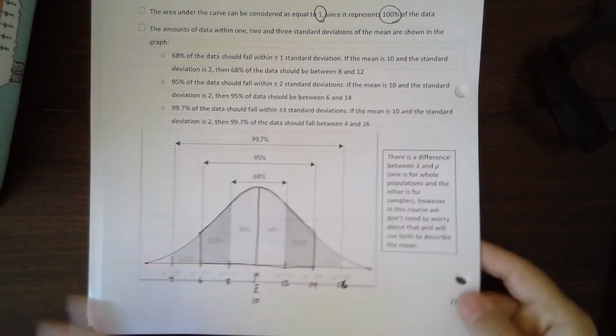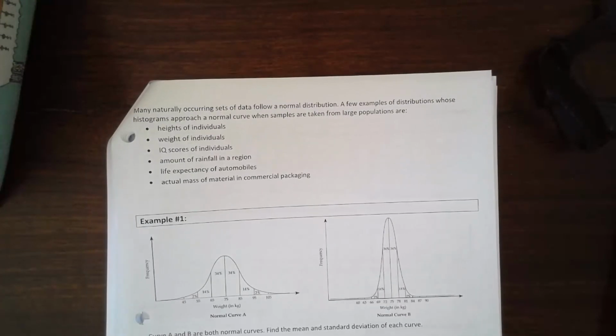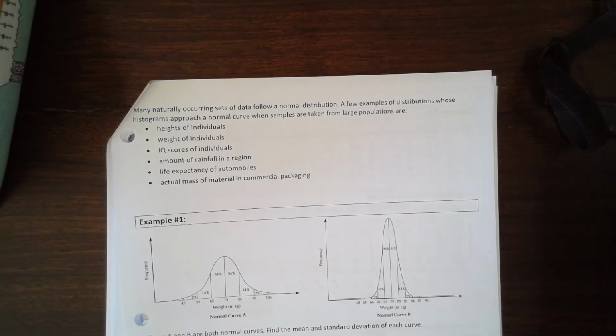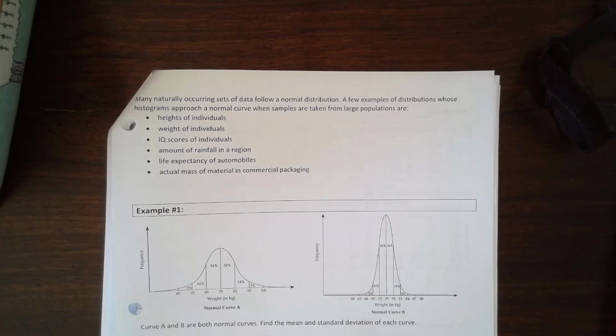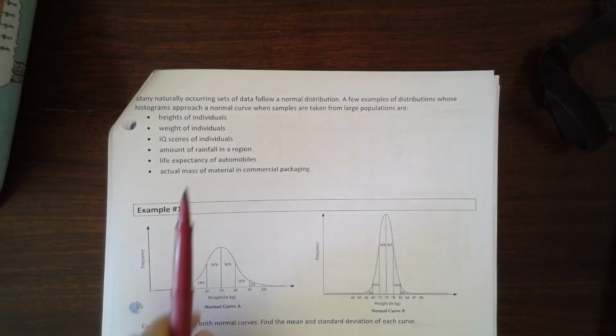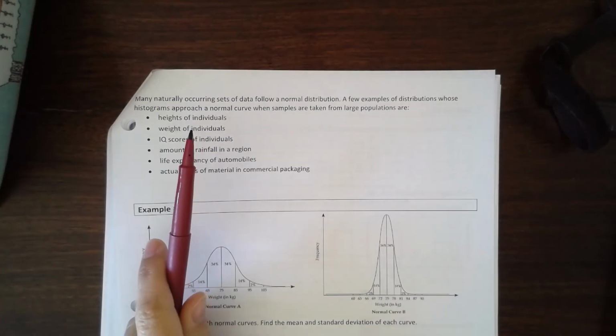Okay, so what does this mean? Well, how can we answer some questions? First, actually, let's take a second and see where we see this. This pattern in data shows up often enough that we call it normal, right? And we see it all the time, in natural situations and human-created situations as well. Heights of individuals, again, we talked about that.